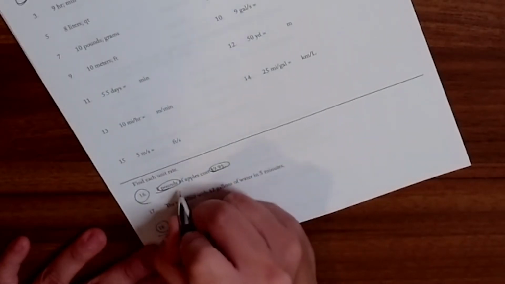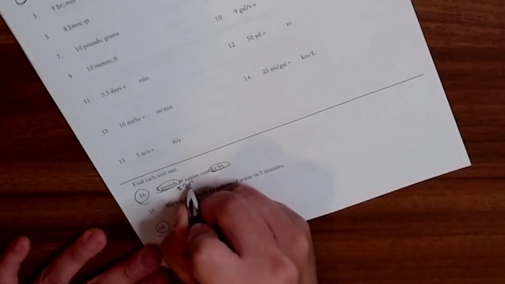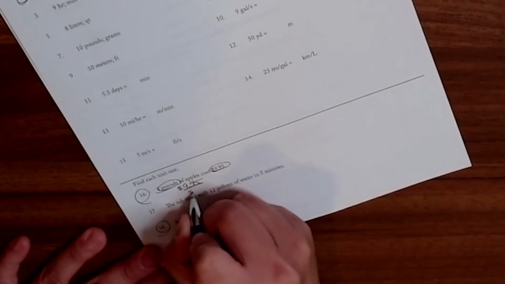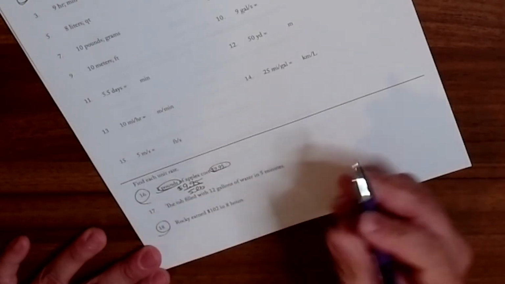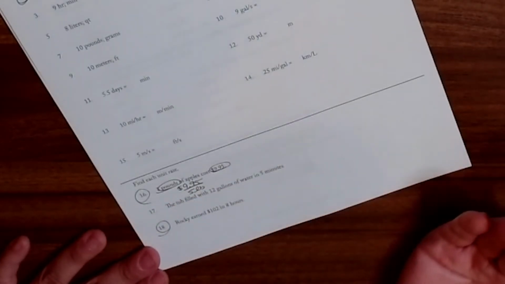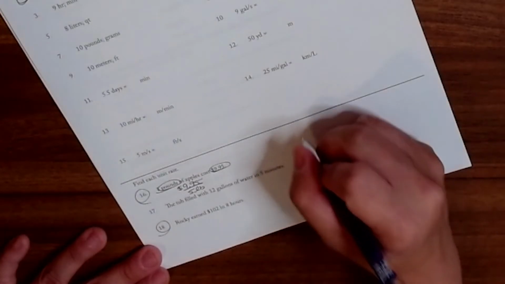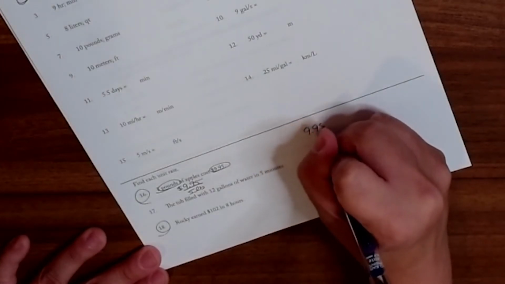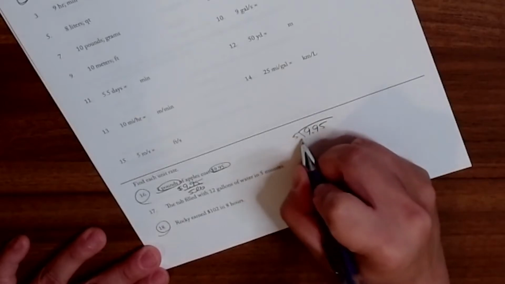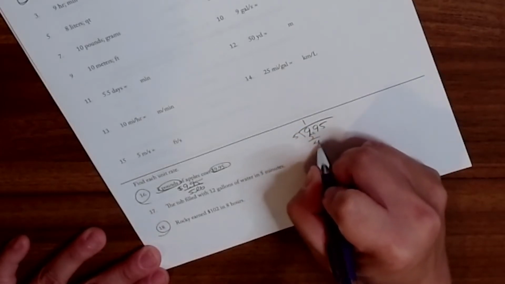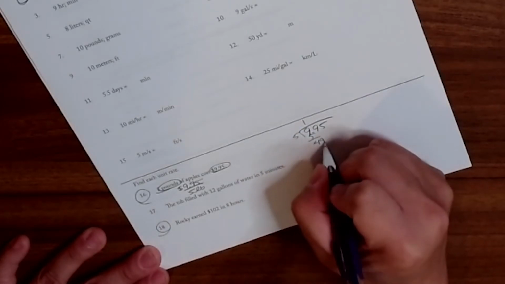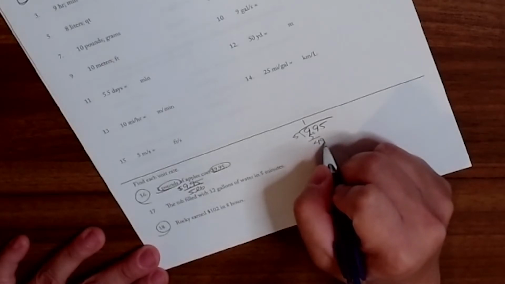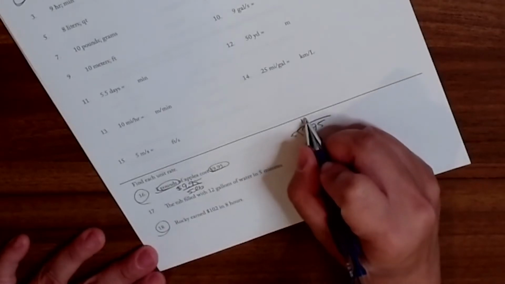Dollars per pound. So 9.95 divided by 5 pounds would give me how much per pound. So 9.95 divided by 5.